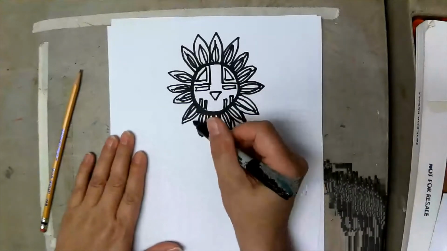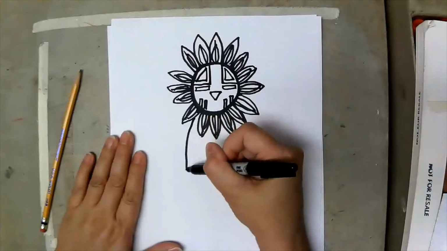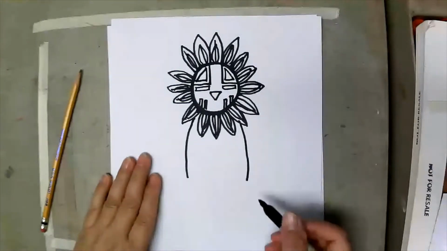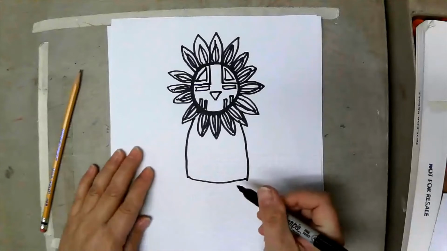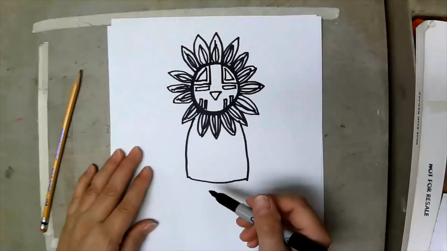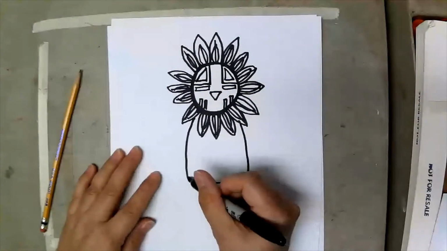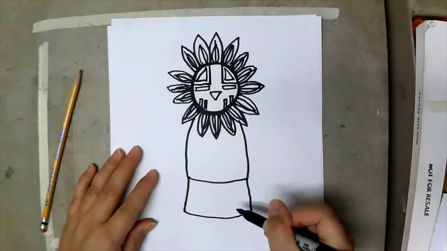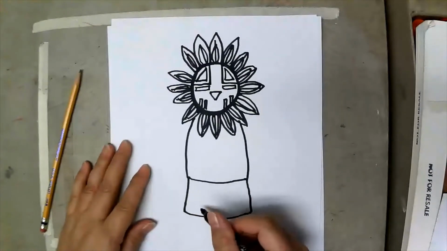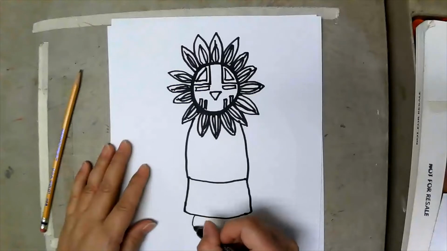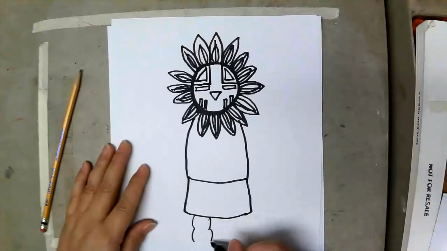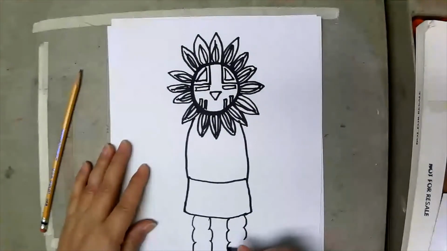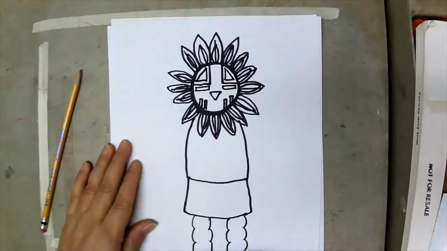And now we're going to draw the body. And they're very straight looking dolls. There's not a lot of shape to them. Now the legs. You got kind of this apron kind of shape on at the bottom. And then the legs. Carved out of wood. That would probably be quite a challenge.